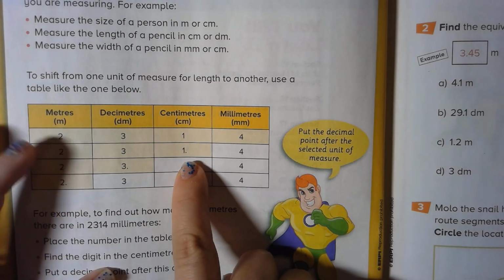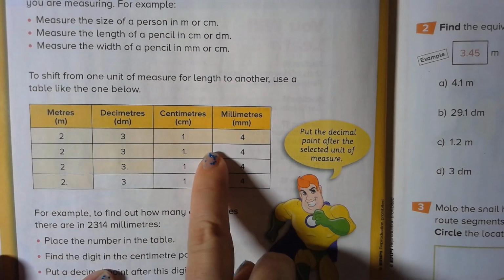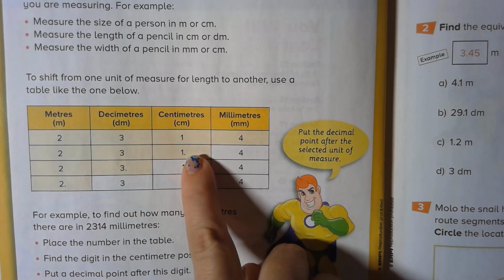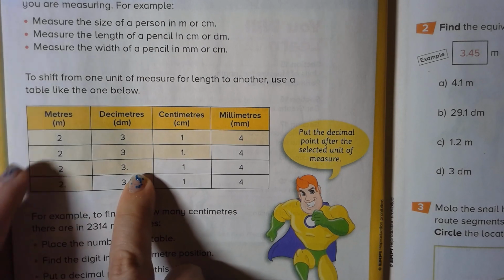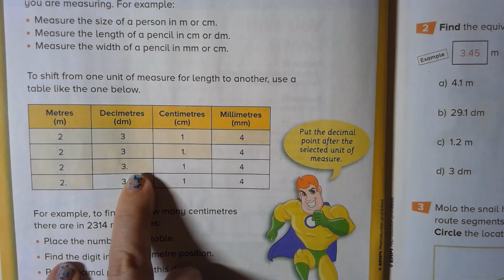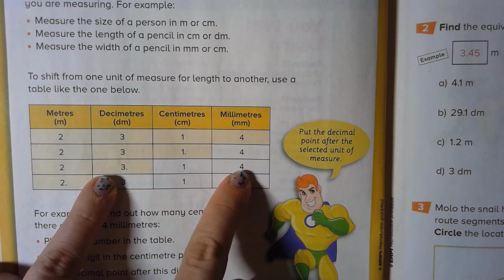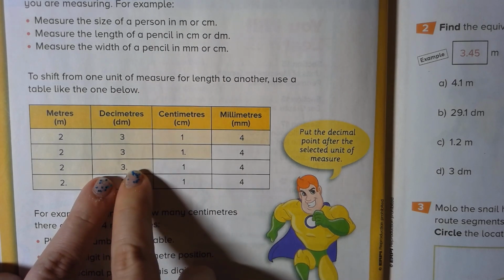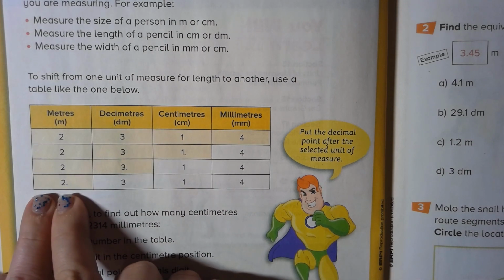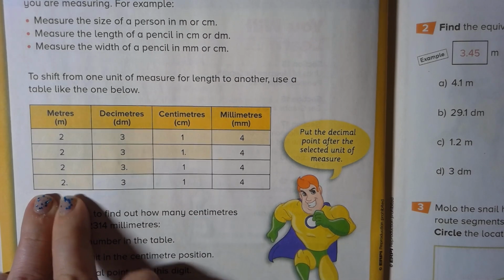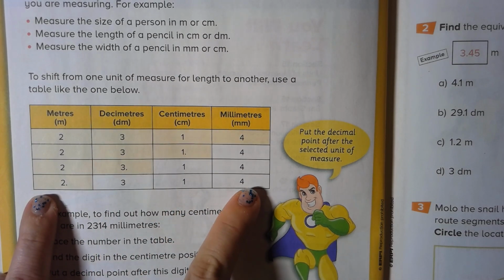So you have 231.4 centimeters. And then if I want to find out how many decimeters 2,314 millimeters are, it's 23.14 decimeters. And for meters, it's 2.314.